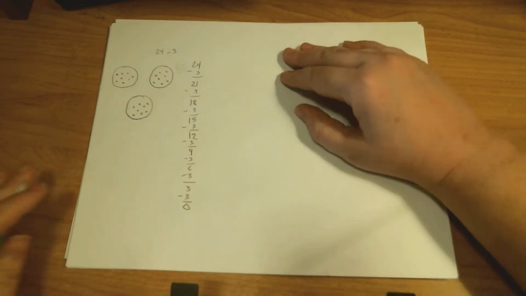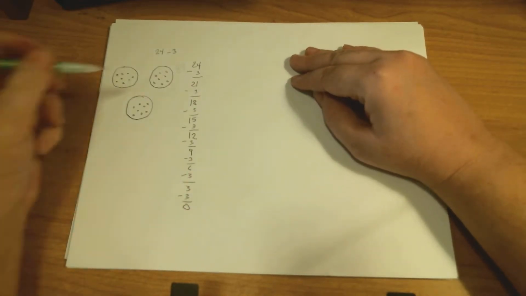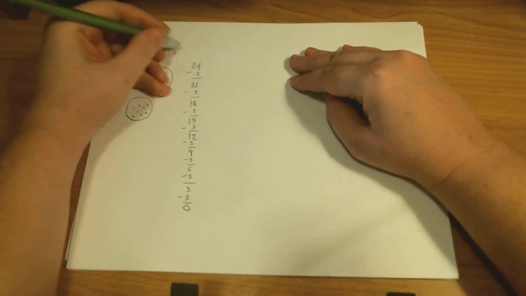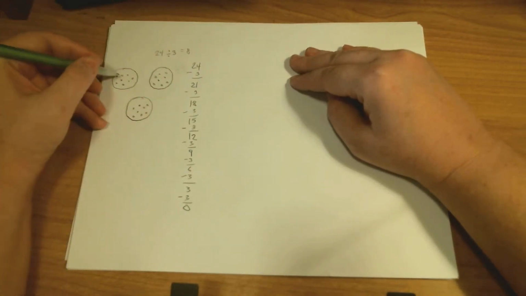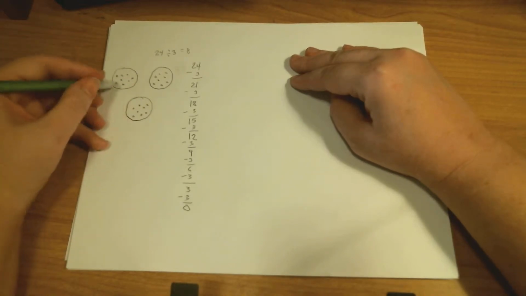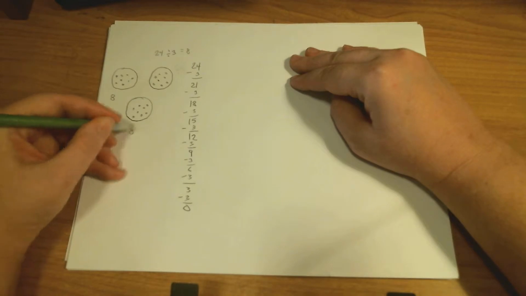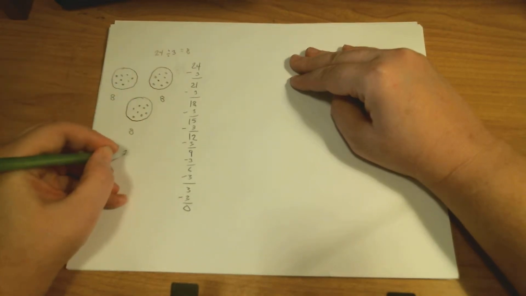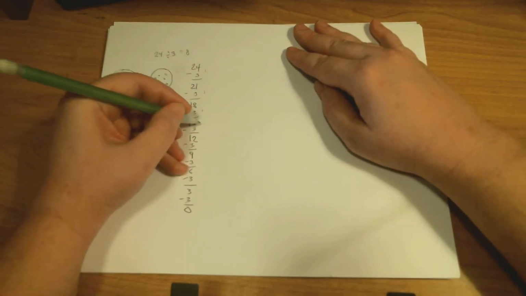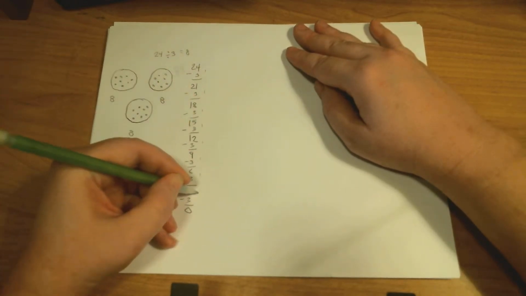Okay, I came with a remainder of 0, so it was nice. I know 24 divided by 3 is 8. So I'm going to check that here. We have 1, 2, 3, 4, 5, 6, 7, 8 in each group. That's 8 plus 8 plus 8, which we know is 24. Repeated subtraction: 1, 2, 3, 4, 5, 6, 7, 8.